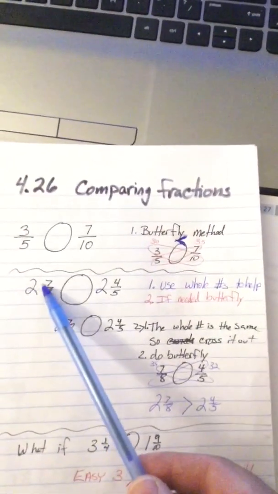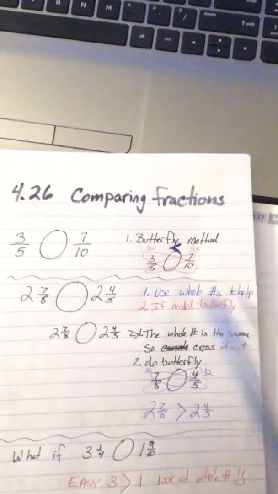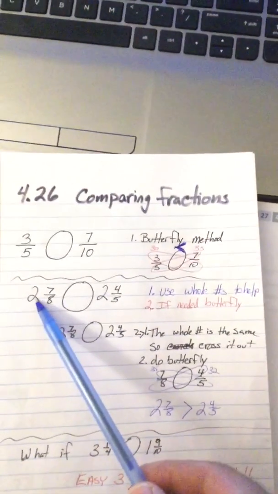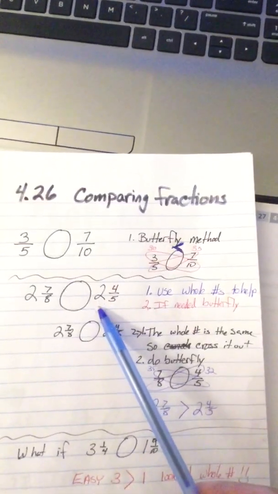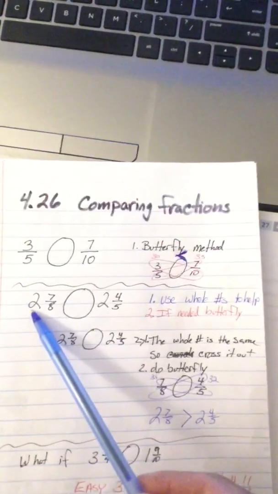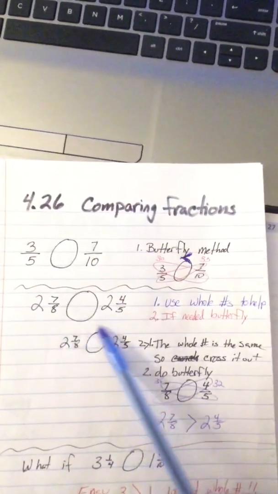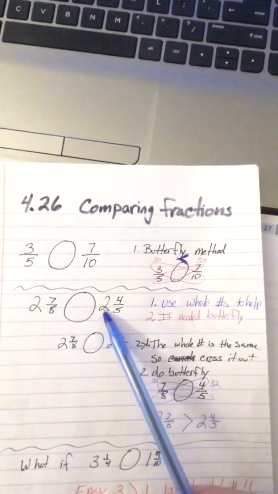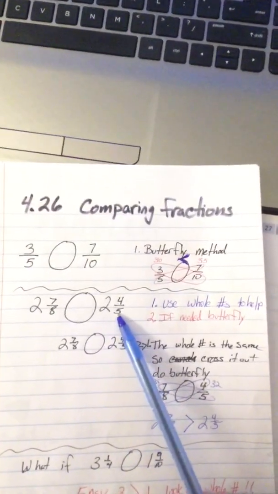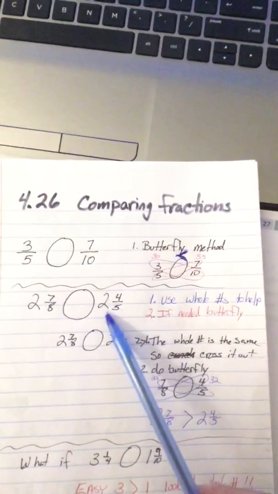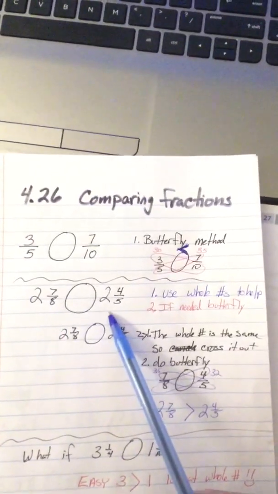So here we have the mixed numbers 2 and 7/8 and 2 and 4/5. First thing is use the whole numbers to help. In this case, both whole numbers are 2. Think of 2 uncut pizzas. One pizza shop, we'll call it Dursty's Pizza Shop, has 2 and 7/8 pizzas out. And Merlin's Pizza Shop has 2 and 4/5 pizzas out. They both have 2 uncut pizzas, so we can actually ignore that. We can cross those out because they're the same.